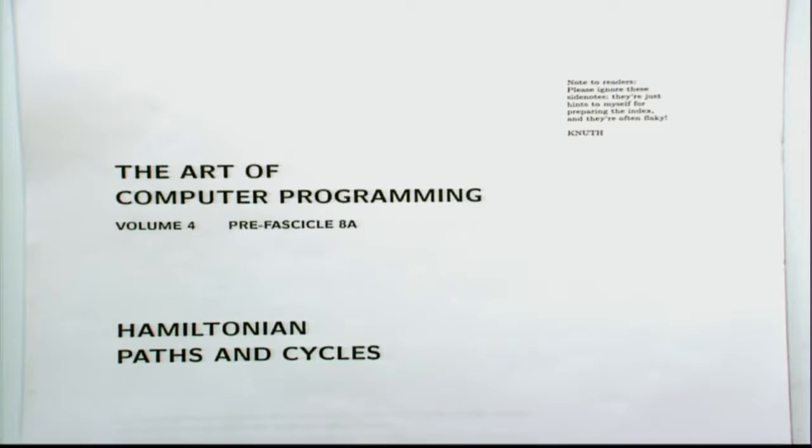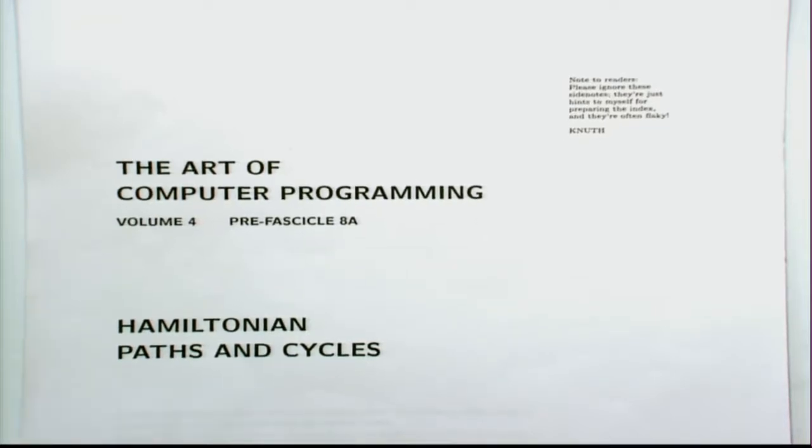This particular file hasn't changed since April of this year, but every once in a while I wake up in the morning and think of something that I want to write for a future section of the book that's going to come out later, and this is going to be section 7.2.2.4 of volume 4B someday.